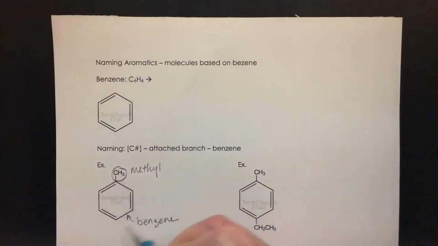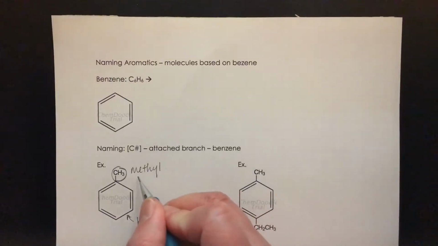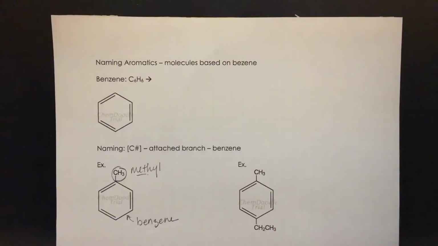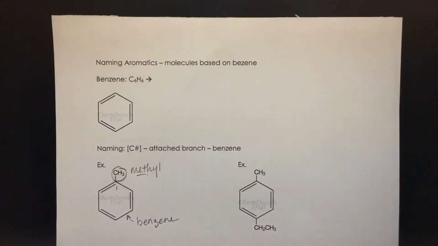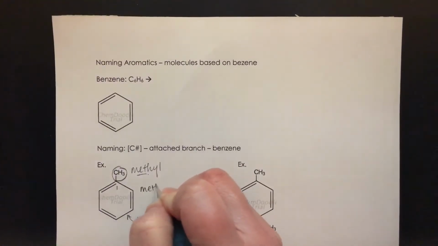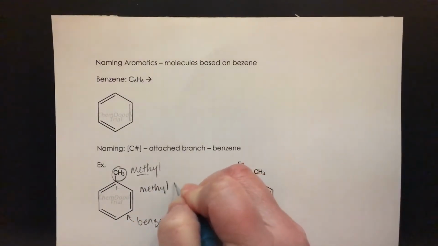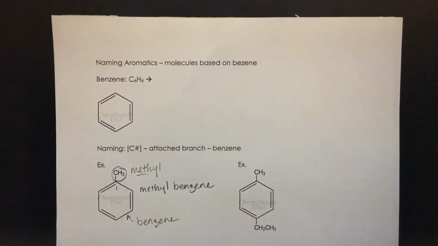We might say, let's number this, but again, it is understood that if there's only a single attachment group, then this has to be the first carbon. So it is not necessary to identify that as carbon 1. The naming here is just methyl, followed by benzene. So this molecule is called methylbenzene.